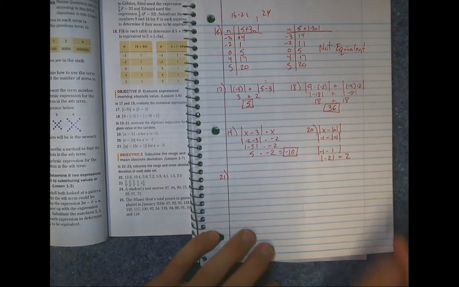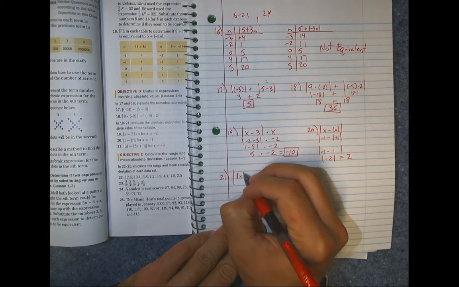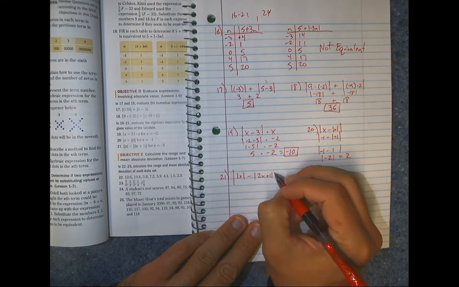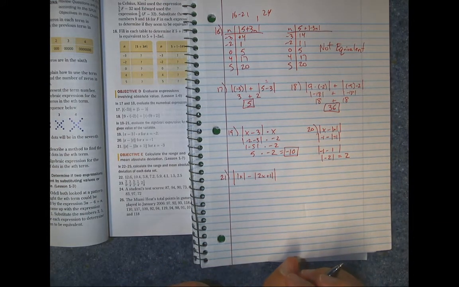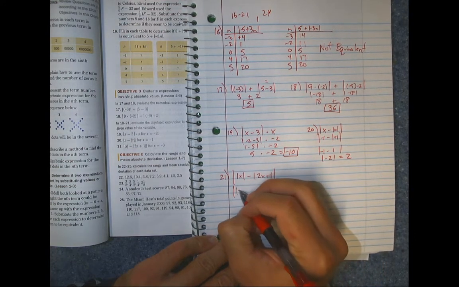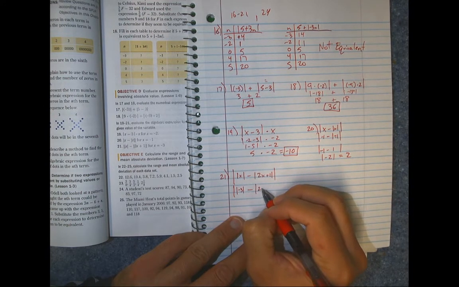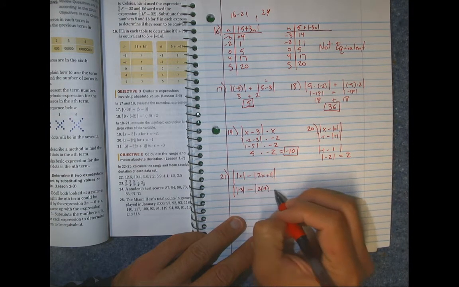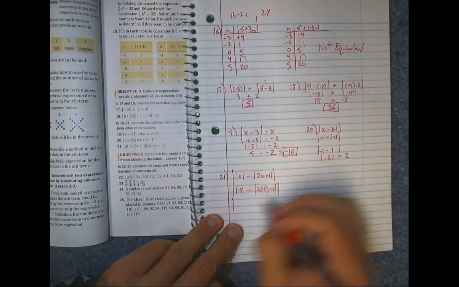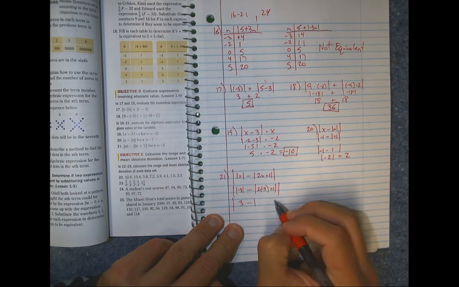Okay, and 21. Absolute value of x minus absolute value of 2x plus 1. And this whole thing is absolute value. So we're plugging in negative 3. So negative 3 inside there, that'll become a positive. 2 times negative 3, however you want to write that, plus 1. So here, I'm going to leave the big absolute value alone for now. This becomes a positive 3. Let's complete everything on the inside here.